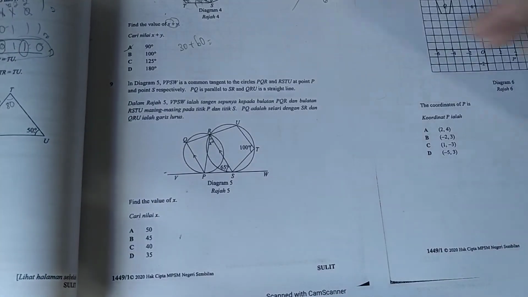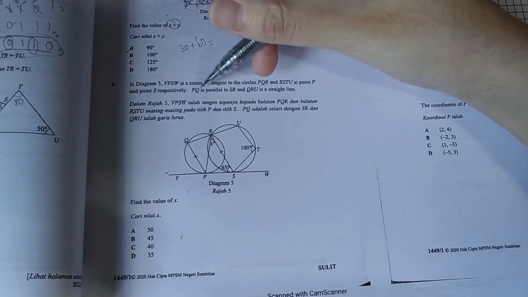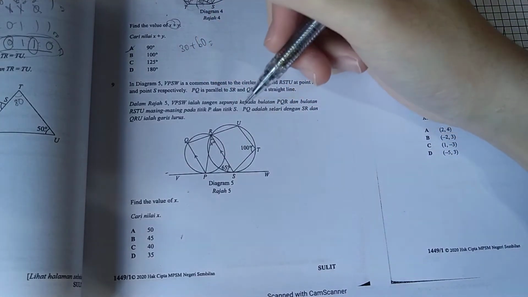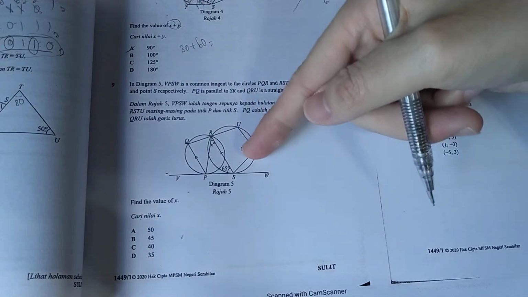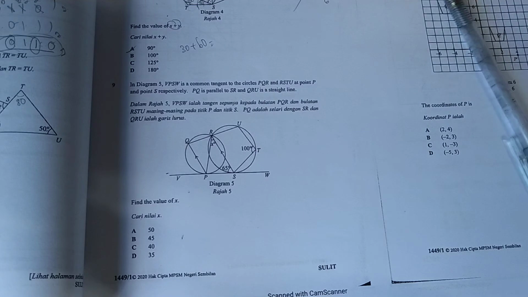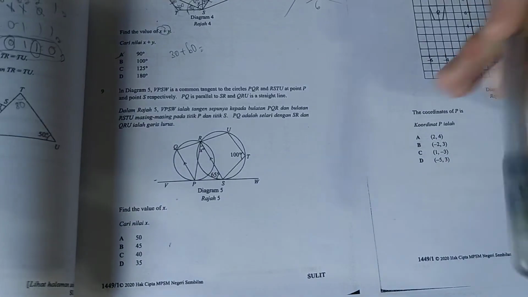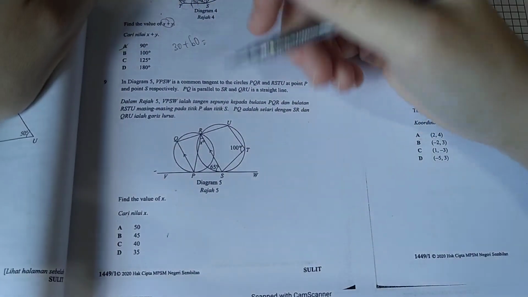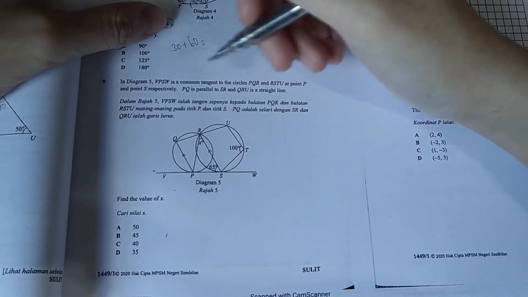So let's move on. In diagram 5, VPSW is a common tangent to the circle at P and S. PQ is parallel to SR. Okay, this question also they really like to ask, right? This is not the first time already, the question has repeated. If you look back at the earlier questions, I'm sure you can find a similar one. In my previous video I also already explained questions like this. Okay, so let's do it.